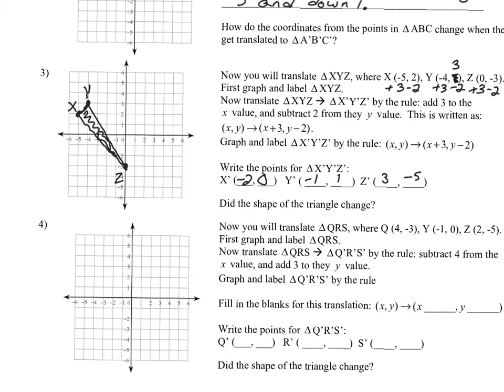X prime, and again I'm going to change the color. X prime is at -2, 0. That is right here. It happens to fall right on the one side of that other triangle. So there's X prime. Y prime is left 1, up 1. Y prime. And Z prime is to the right 3 and down 5.